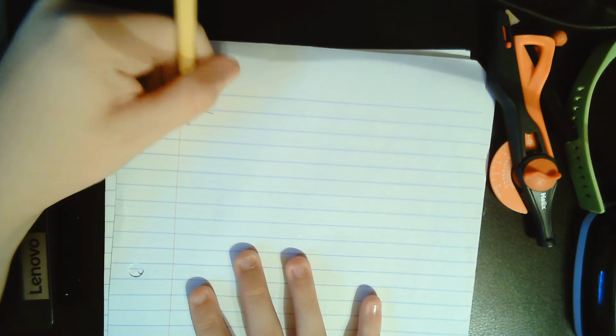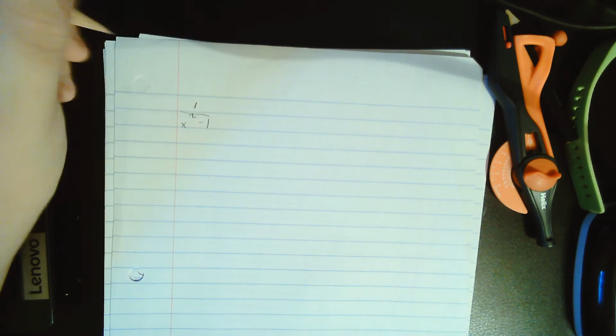Today we're going to be doing partial fraction decomposition 1. There's going to be more videos on this, hopefully in the future. So the problem we're going to start off with is 1 over x squared minus 1.